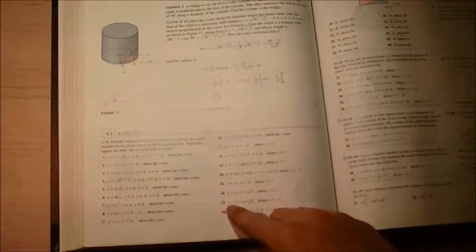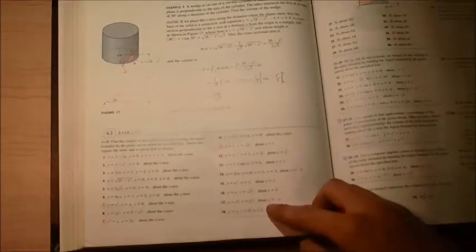If you need additional help solving these problems, I would recommend that you go to chapters 6.1 and 6.2. These problems are very similar to the ones I just did in the FRQ. Particularly, I like number 17, if you can't see that, it's y equals x squared, x equals y squared, and it's about x equals -1.